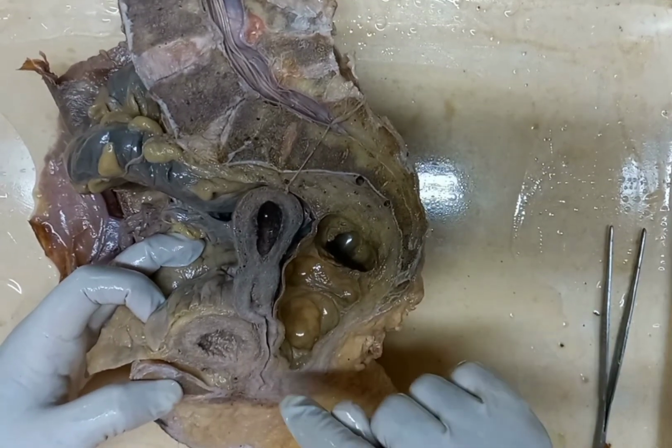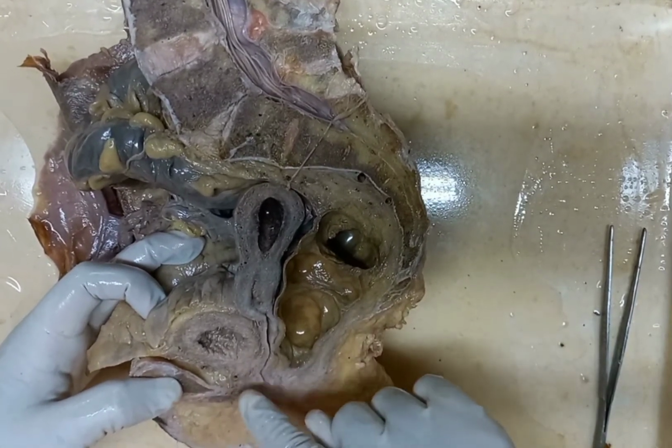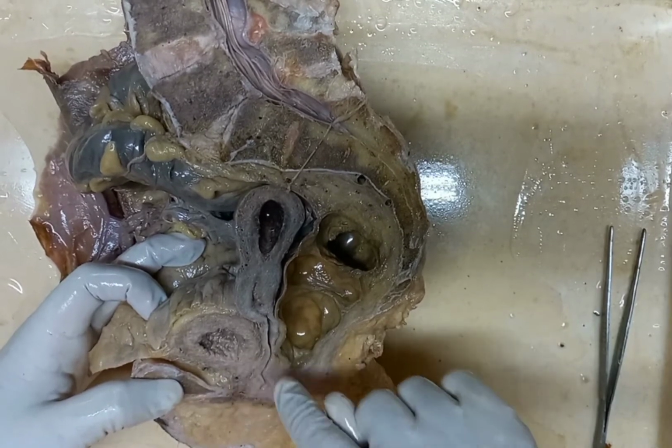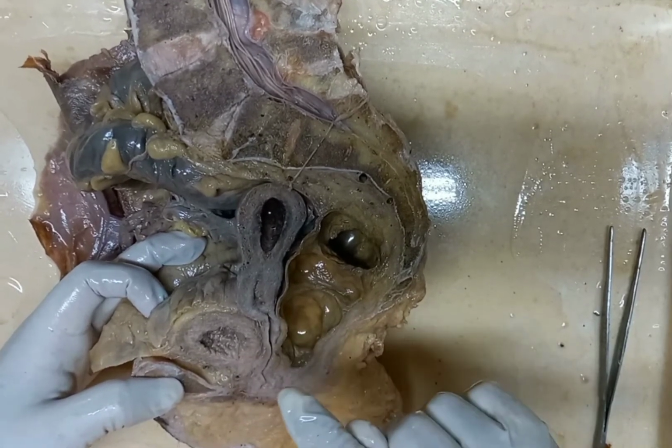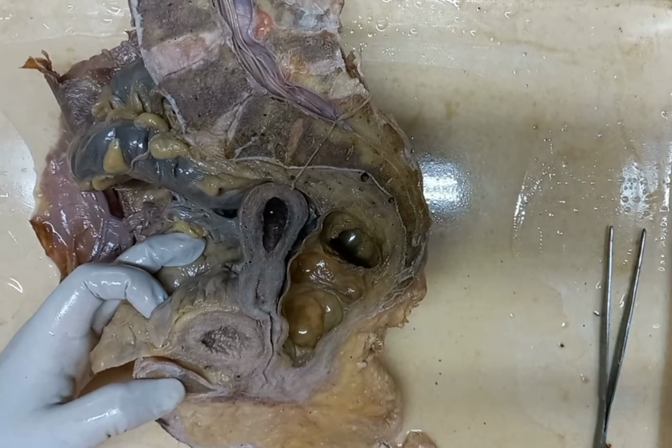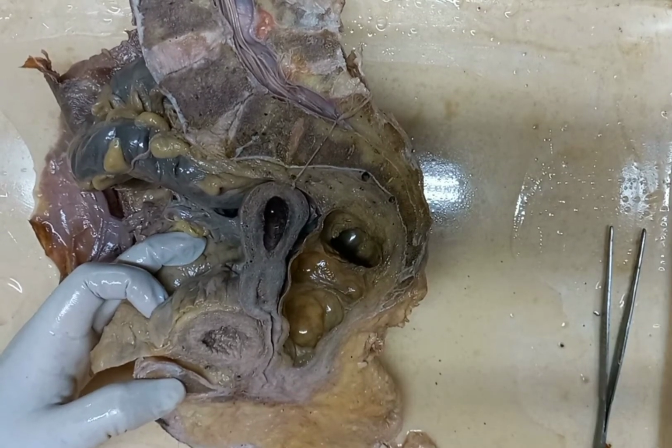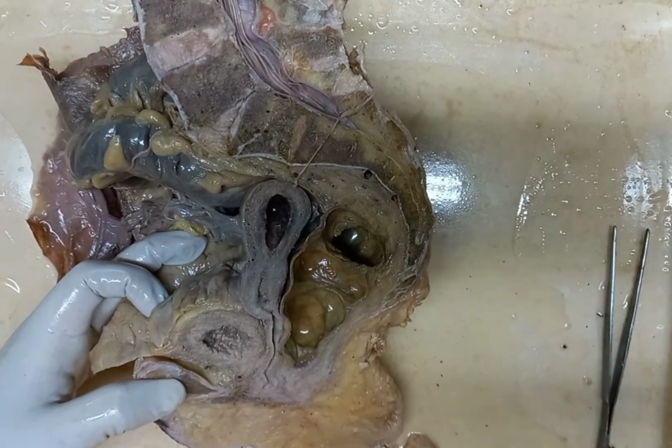Now I will stop here and show you another specimen where the fornices are better seen, where the vaginal fornices are very well seen.